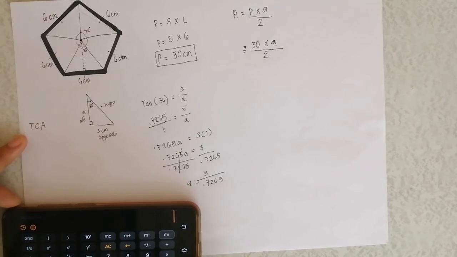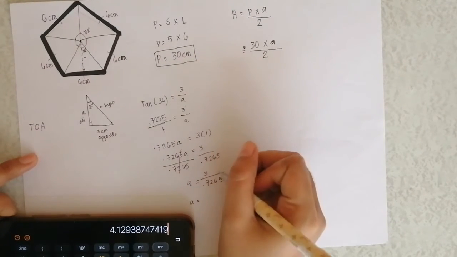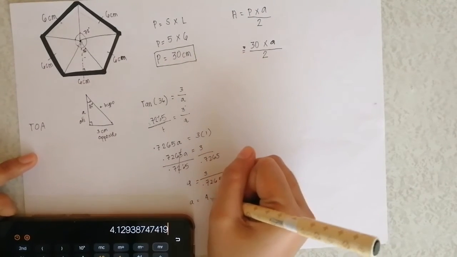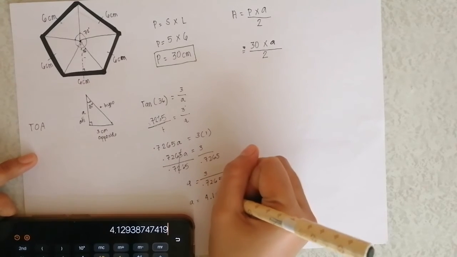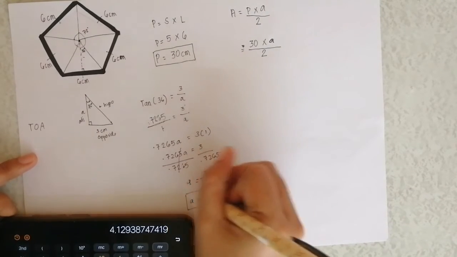So 3 divided by 0.7265, we have our apothem of 4.129. So we already have our apothem.